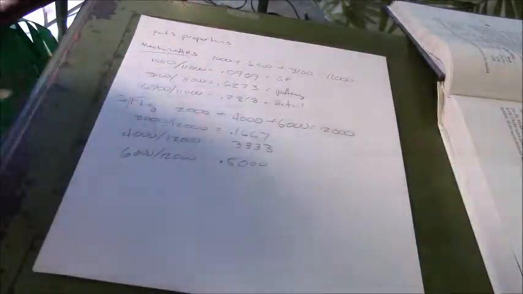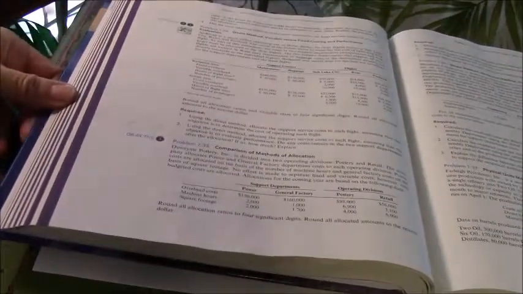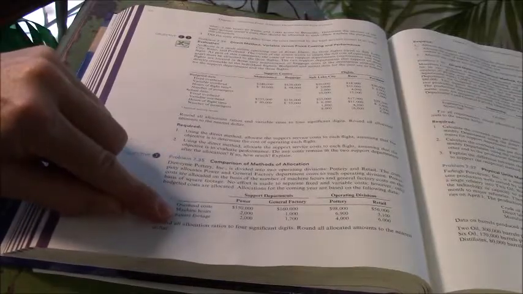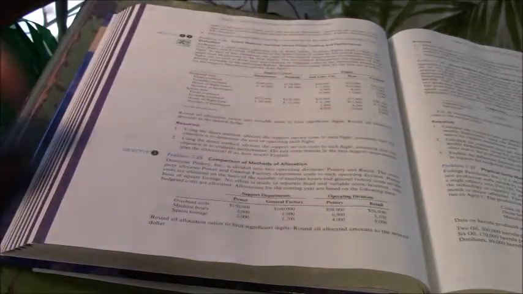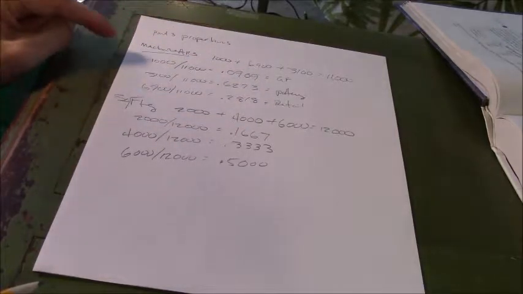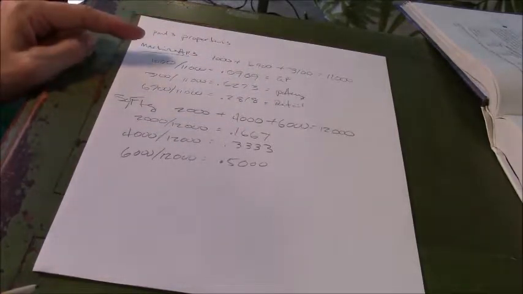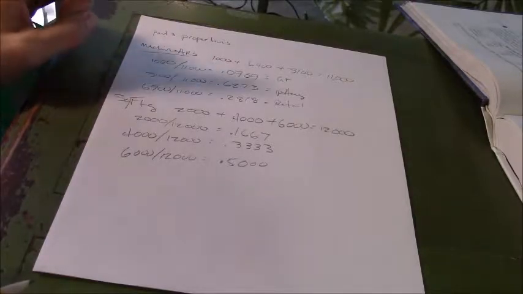So, as you recall, we based it on the drivers, which were machine hours and square footage, and how much each used of those. Machine hours are what we use to allocate the power.